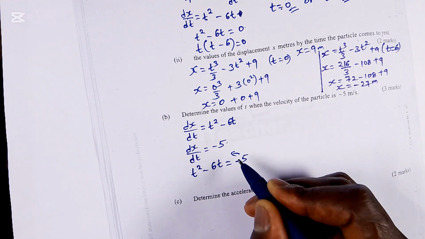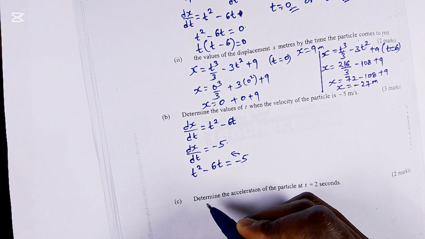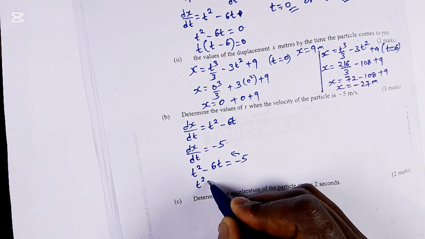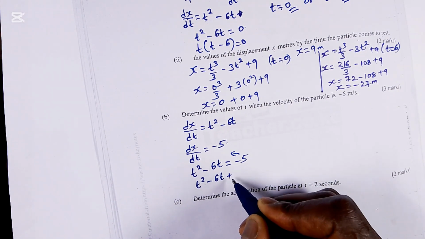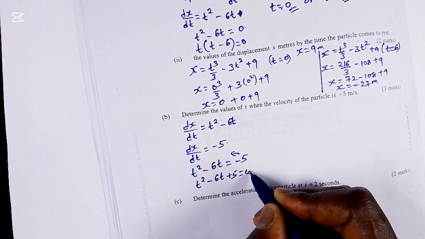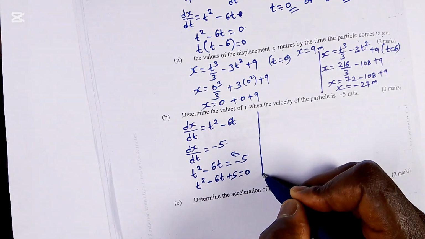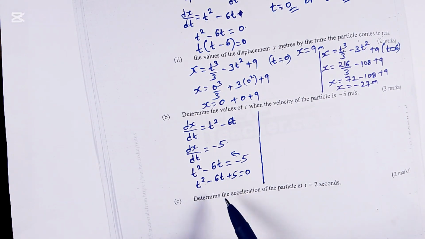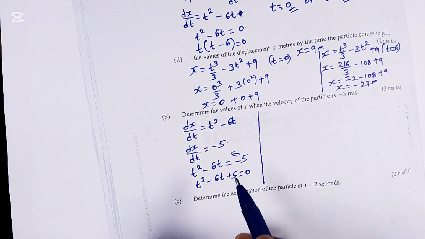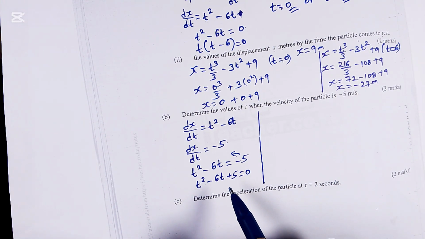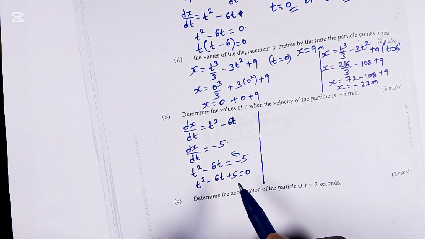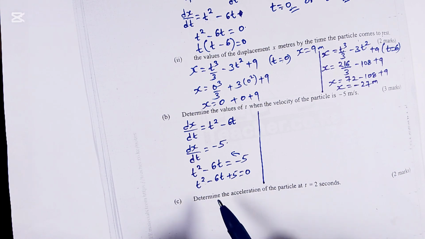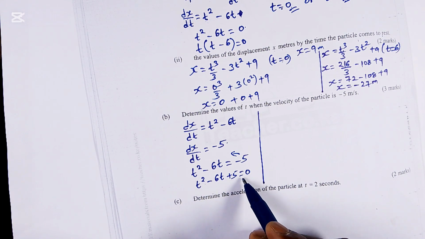We will take this to the other side of the equal sign and have t squared minus 6t plus 5 is equal to 0. So it has formed a quadratic equation, and we can solve this quadratic equation using factorization, or we can use any other formula to determine the value of t.